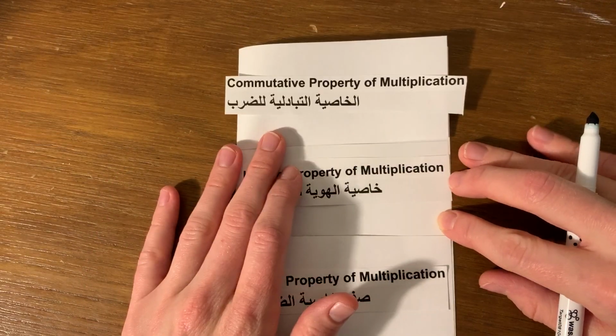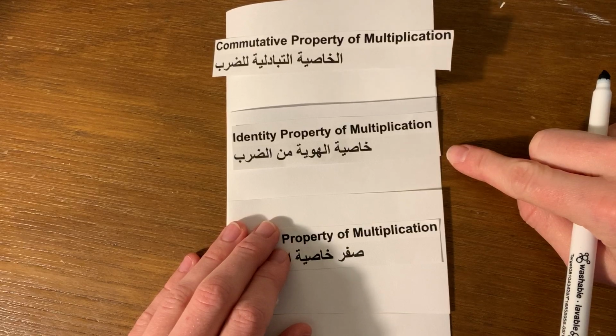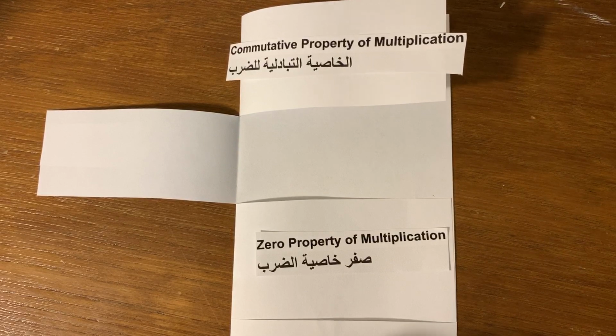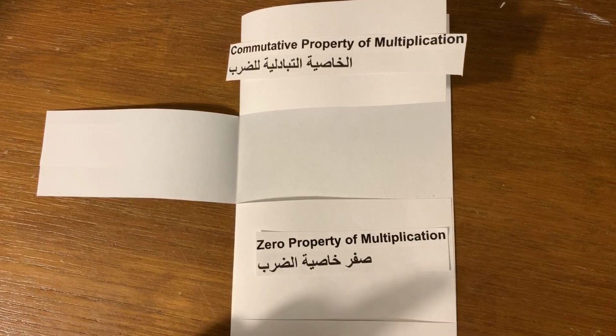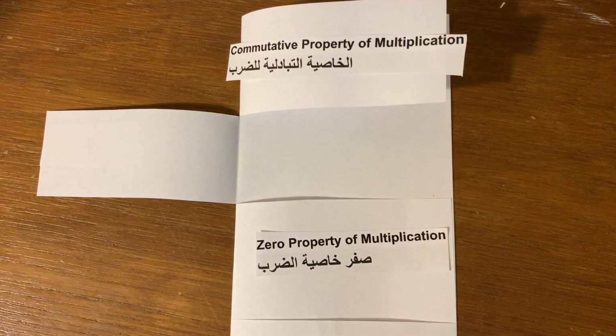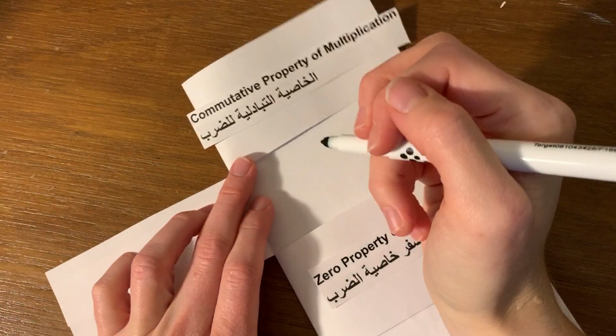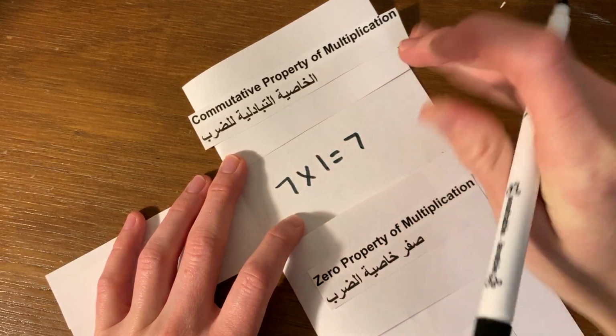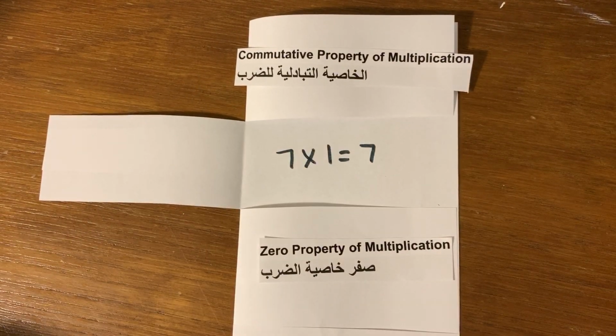Okay? The next property is the identity property of multiplication. So just like with the identity property of addition, this is showing that when you take a number and you multiply it by 1, the product is that number. So if I've got 7 times 1, it's going to equal 7. So any number times 1 is going to be that number. That's going to be the answer. So that is what the identity property of multiplication states.